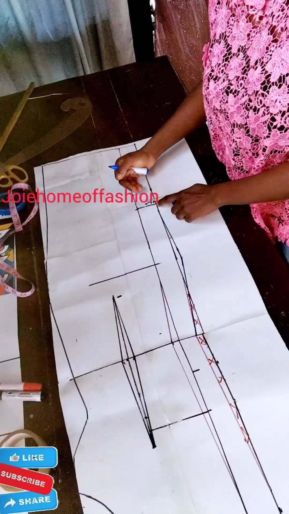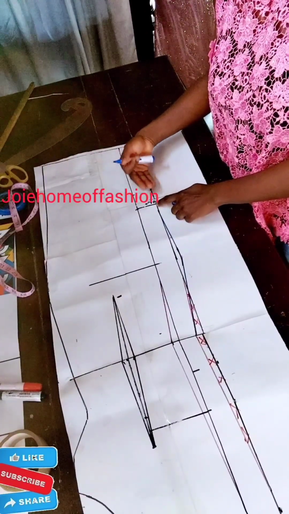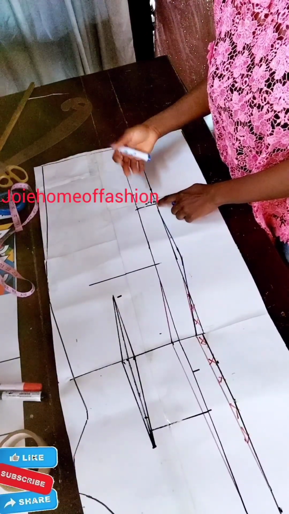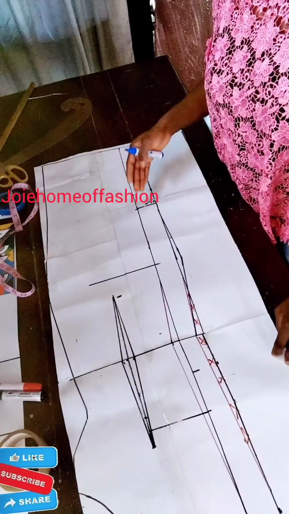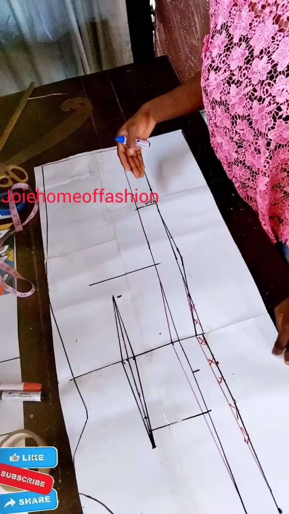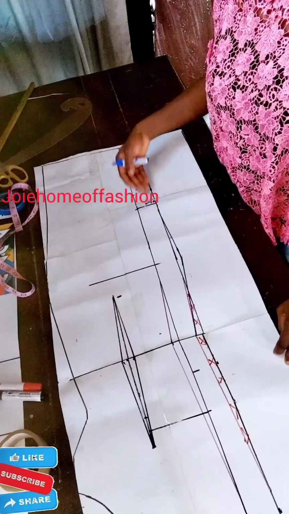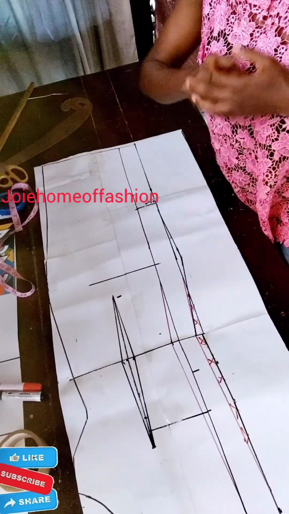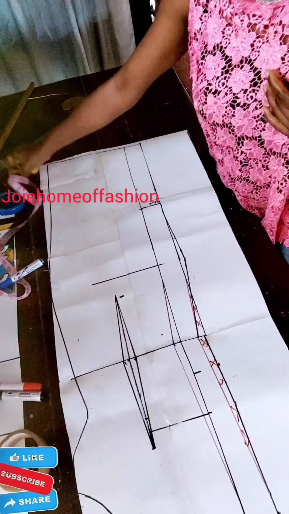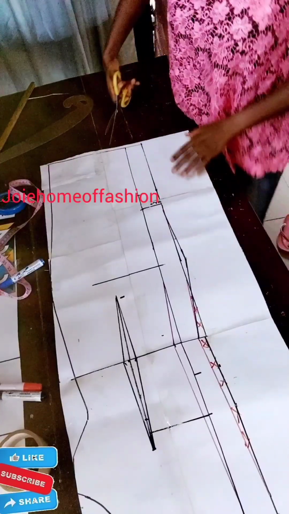But depending on what you want to do, if you don't need the flap, you close it down at the back. If you need a flap, you leave the flap open. By the time I'll be sewing it, you will understand what we're doing. So now we're going to be cutting the back out.